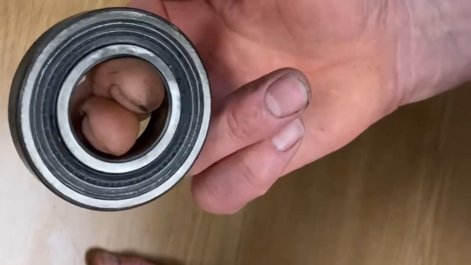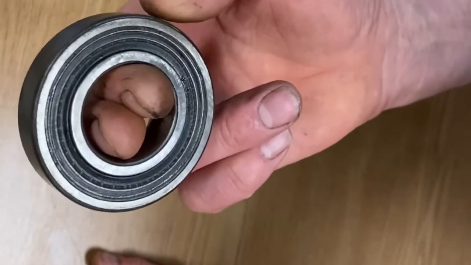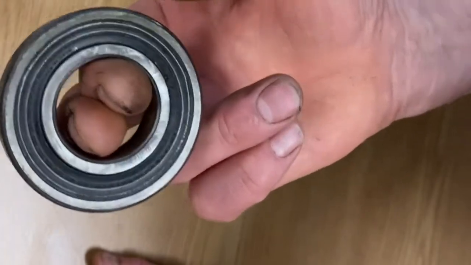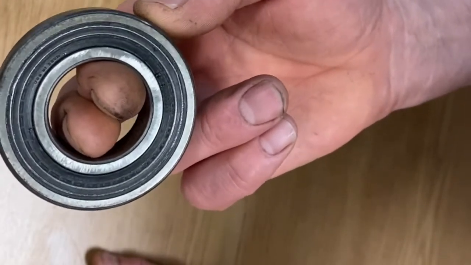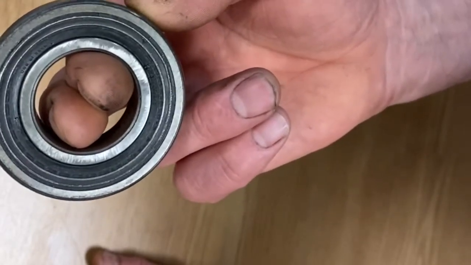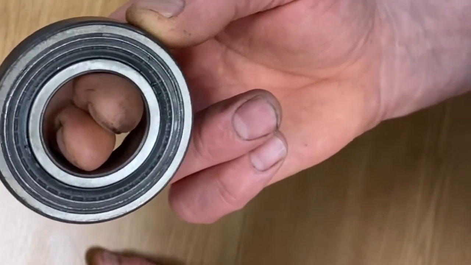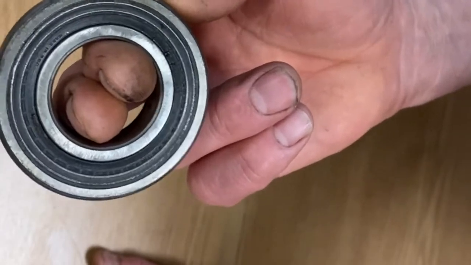Now, bearings have to be checked if they've been run a while, especially sealed bearings, to see if they still are functioning properly. These bearings can last for years, but there comes a point when the grease can escape from them and then they start to fail.